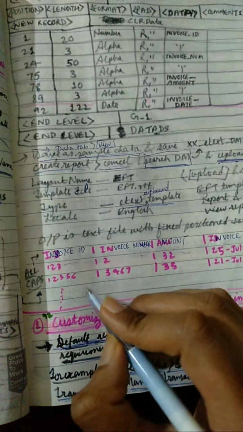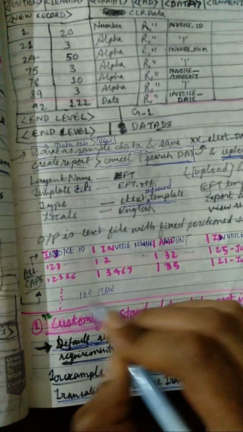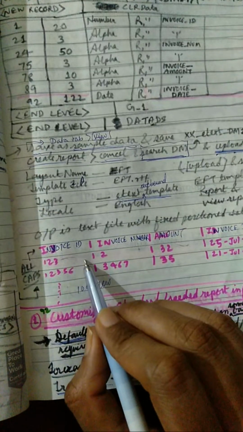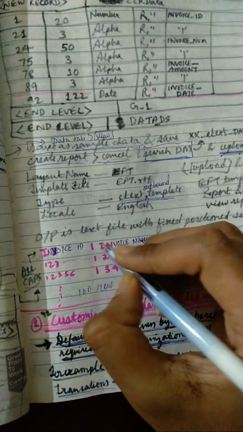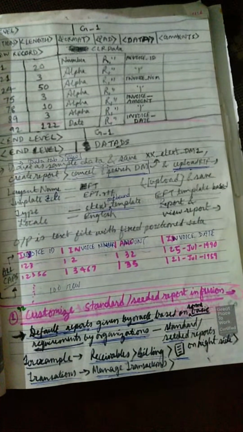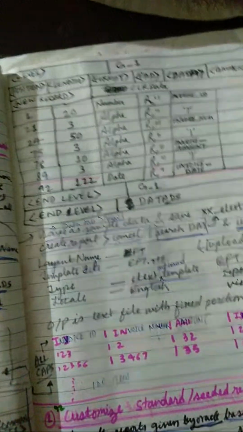This is how my output looks. You'll have 100 rows of output, which are, see, you have space here, right? This is how it looks. Hope these things are clear.